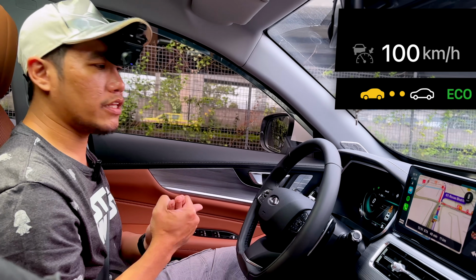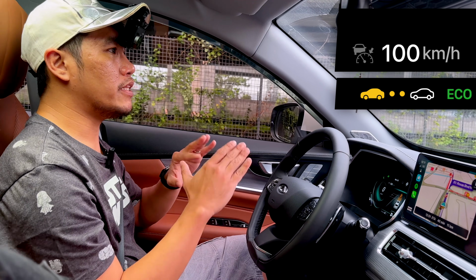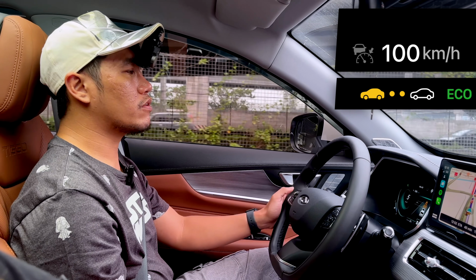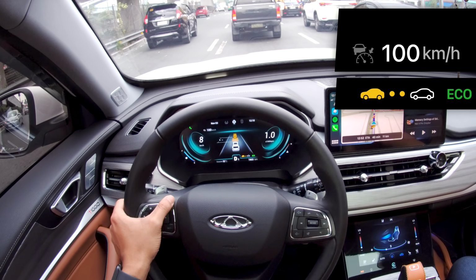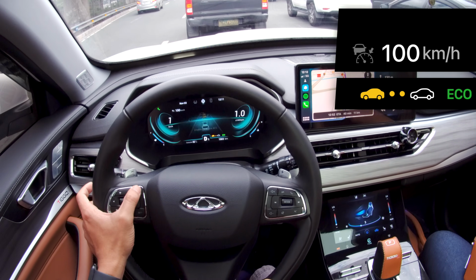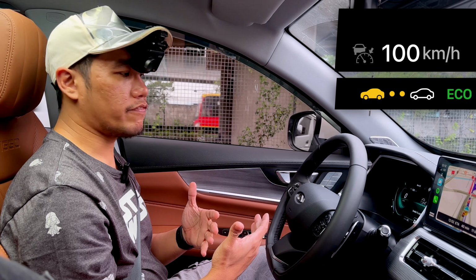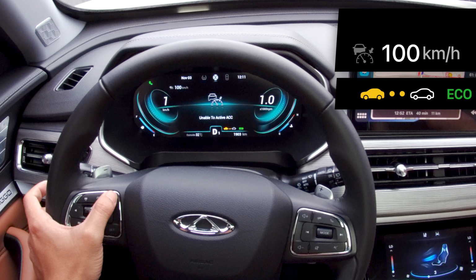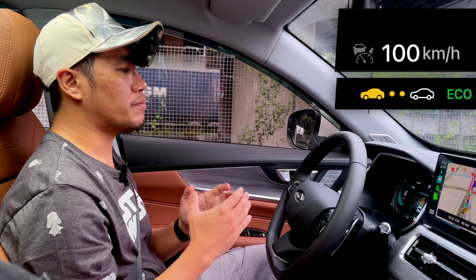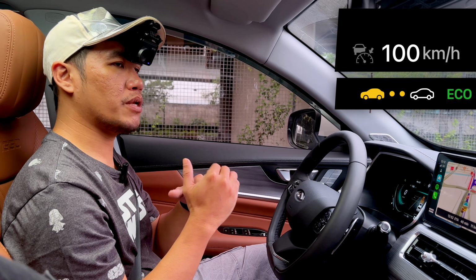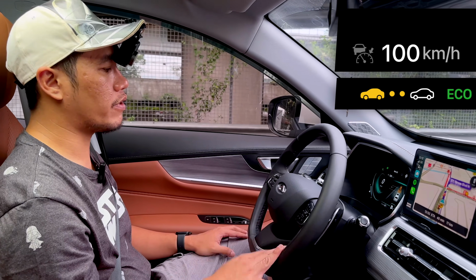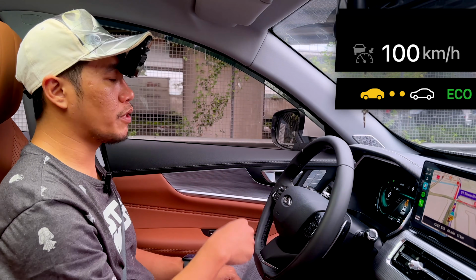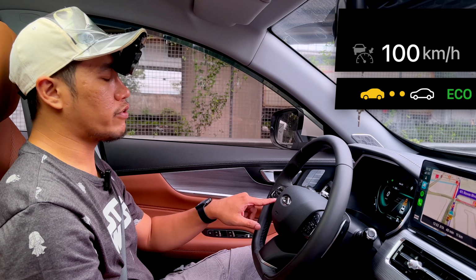So I've deactivated ACC, but it doesn't mean that it's turned off completely. You could resume this by pressing the res button at the top right corner. Right now, if I do that, it says unable to activate ACC. That's because I haven't reached the minimum speed for ACC to work, and that's 30 kilometers per hour, right? But from here, that's where we can go into traffic jam assist.